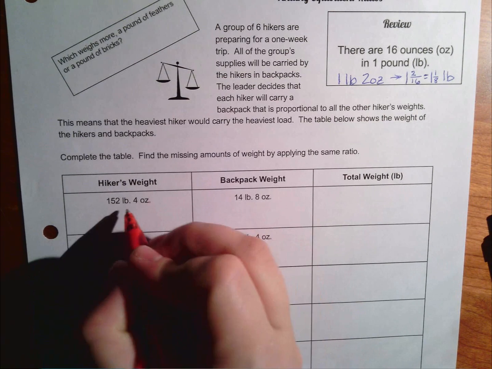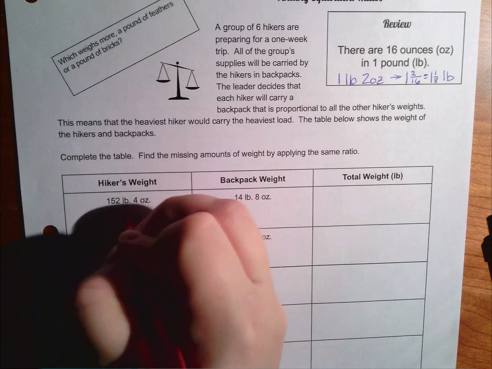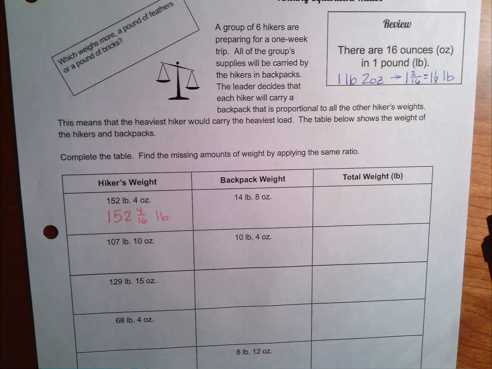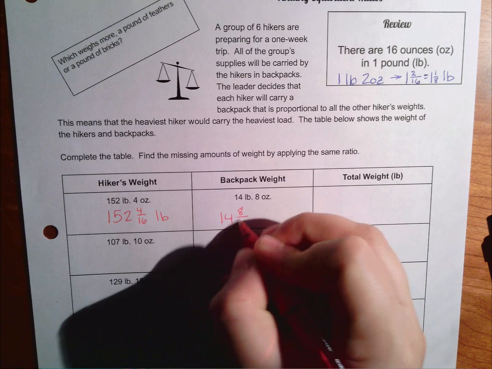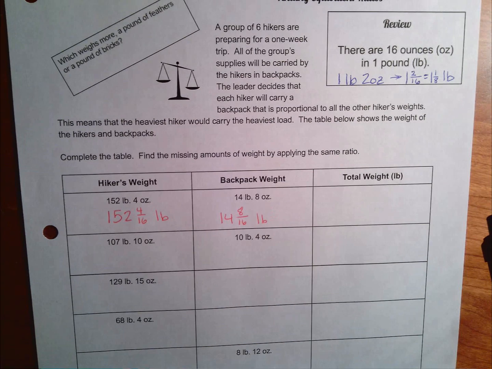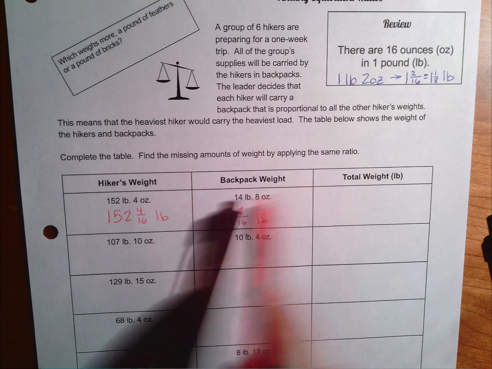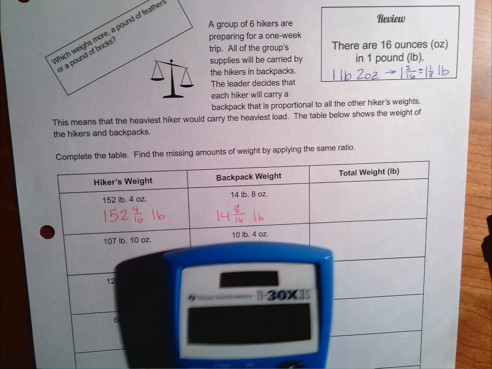So the hiker's weight, 152 pounds and 4 ounces. As a mixed number, I'd write that 152 and 4/16 pounds. I do need to write everything in either all ounces or all pounds, and it's going to be easier to stick with pounds. The backpack weight, 14 pounds, 8 ounces, so 14 and 8/16 pounds. What I want to do is find a constant that's going to allow me to jump from column to column. Let's start by finding the total weight. That's pretty easy. In fact, you can definitely do that on your own.